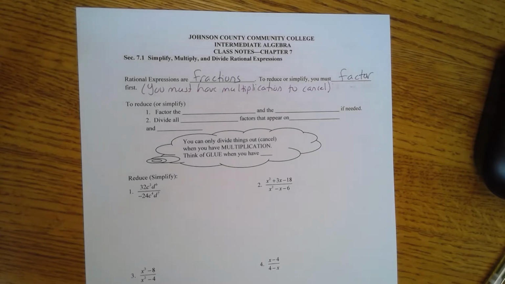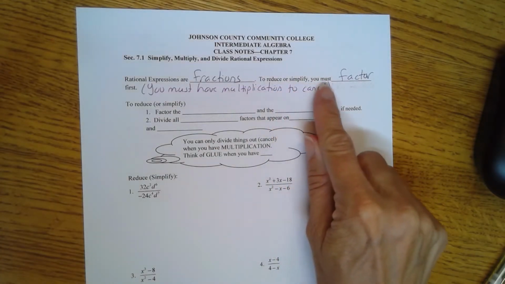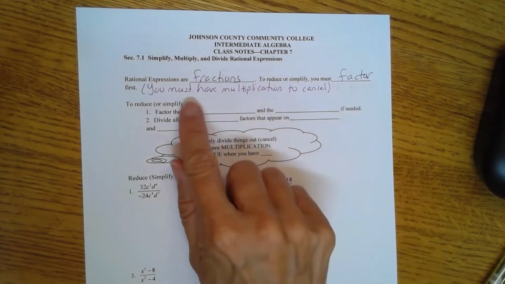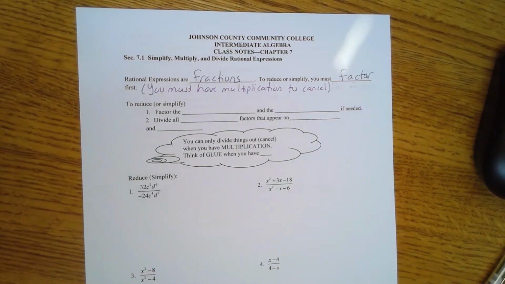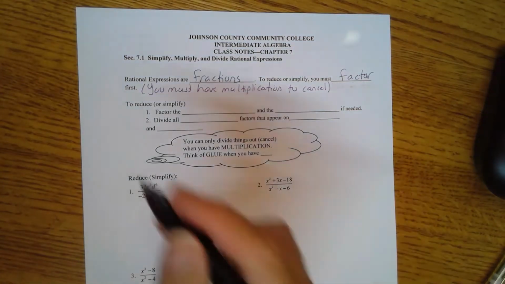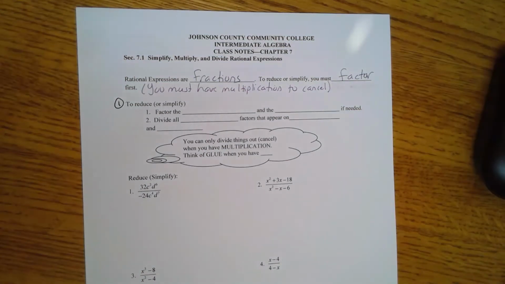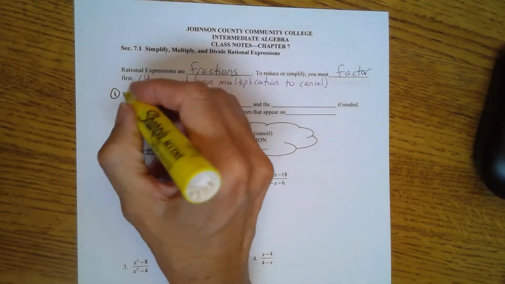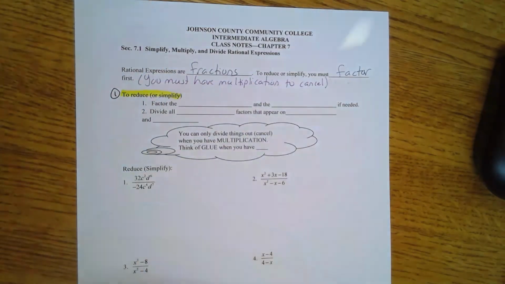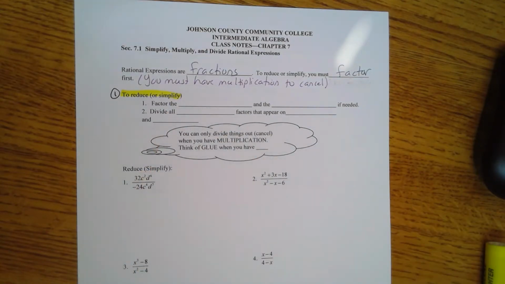So the first thing we want to be able to do is to reduce or simplify. To reduce or simplify, you must factor because you have to have multiplication to be able to cancel. So this is a section in the chapter where I would write note cards, because a lot of the steps are very similar, but you don't always start them off the same way according to what the directions are asking. So I would write this on the front of the note card, to reduce or simplify. And then on the back of the note card, I would write what I'm supposed to do to start off.